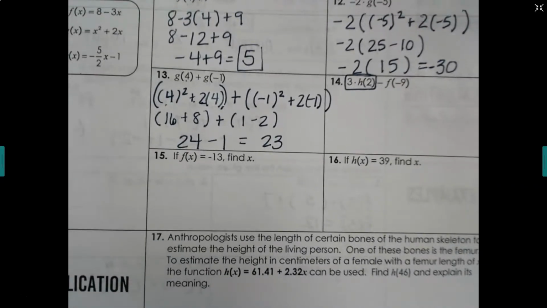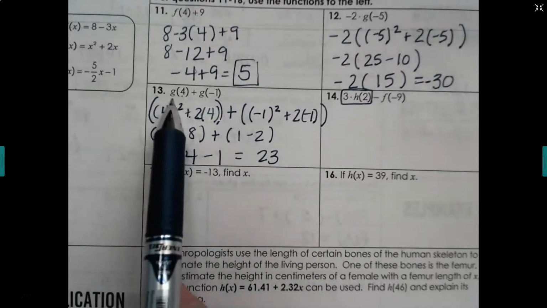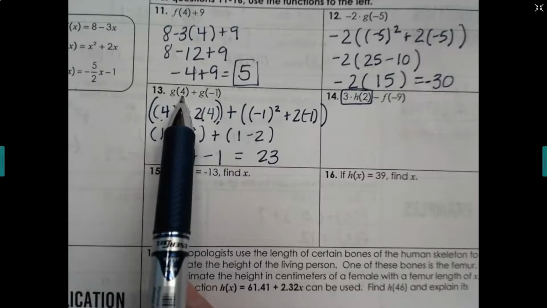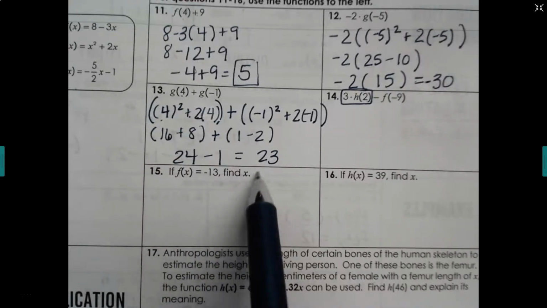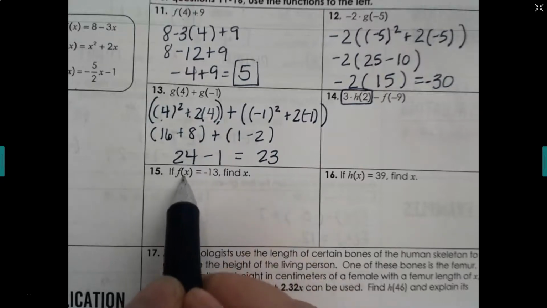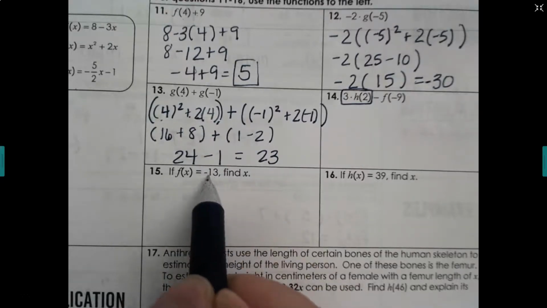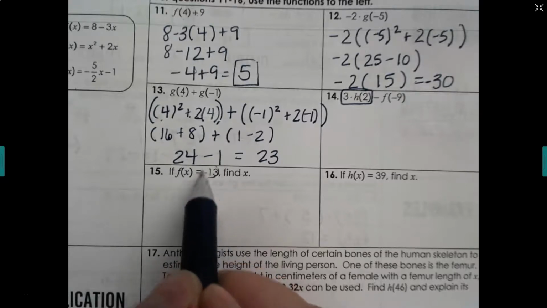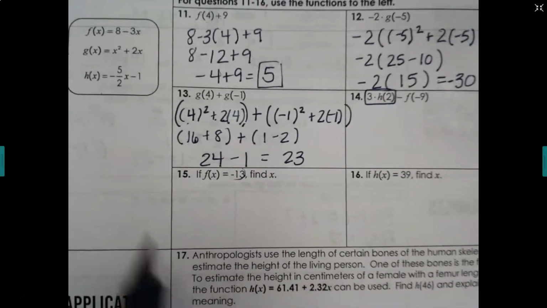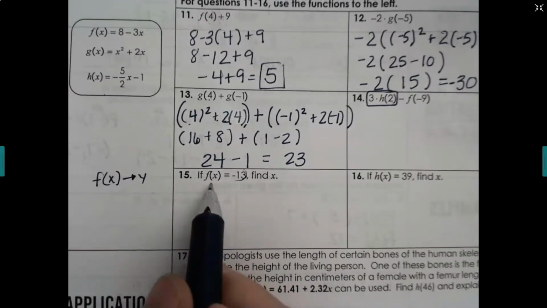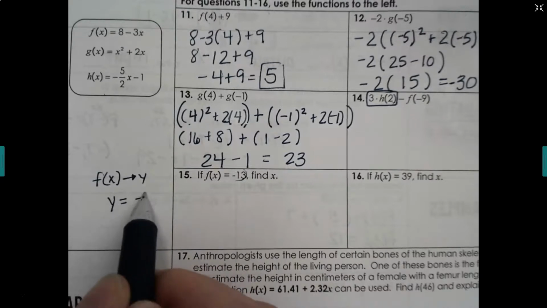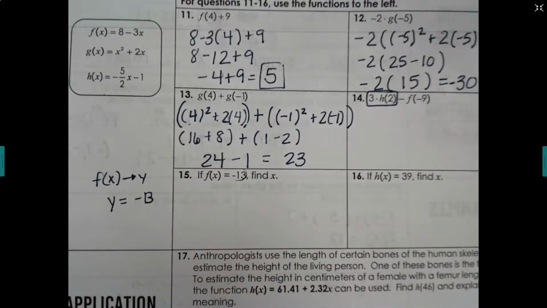Now question 15. Question 15 asks slightly different. Up here it says g of 4. That means plug in 4 for x. But this says f of x is negative 13. Find what x is. So you're actually looking for what this is because you're being given this number. So remember when I said earlier that f of x is y. So this says y equals negative 13. So you're plugging negative 13 into that f of x spot.